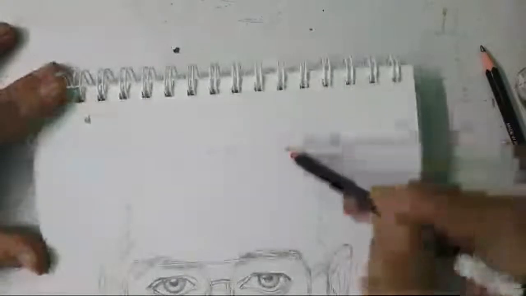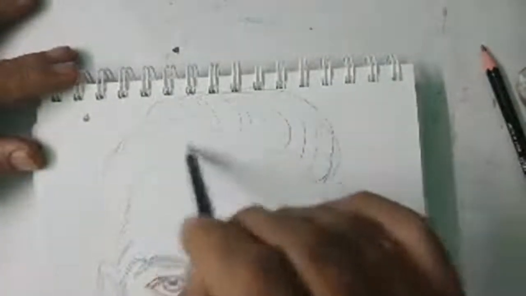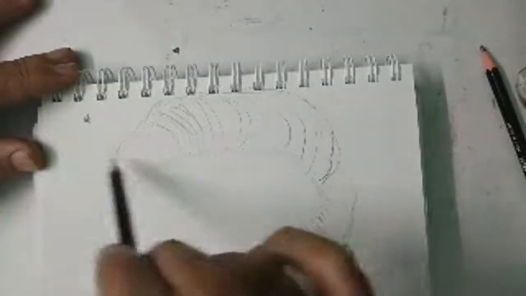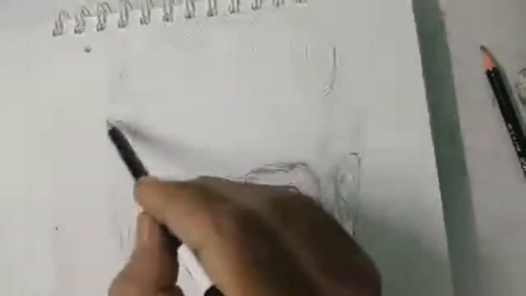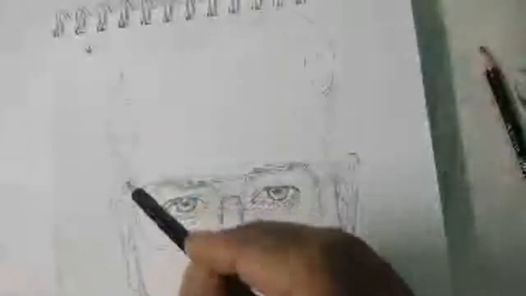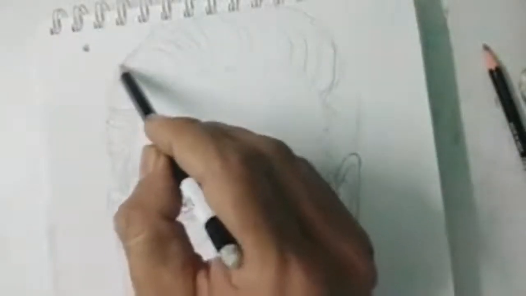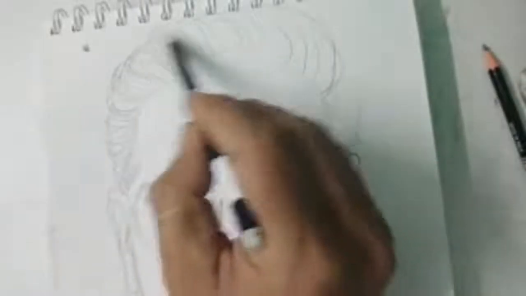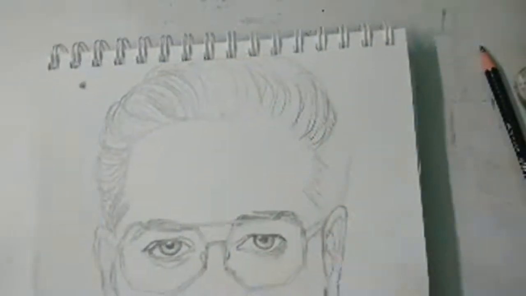So the hair is starting from here, and when you do this, we get the shape correct, and the lining of the hair has to be done.